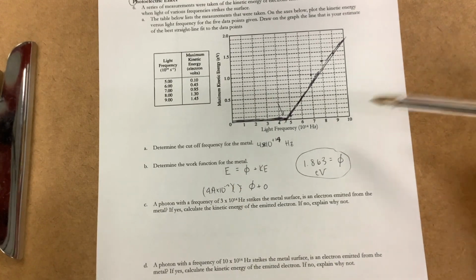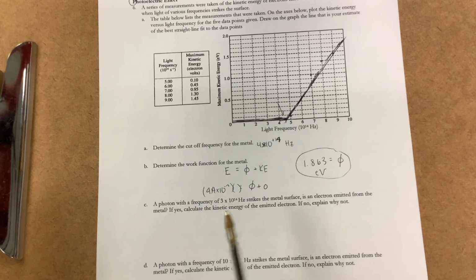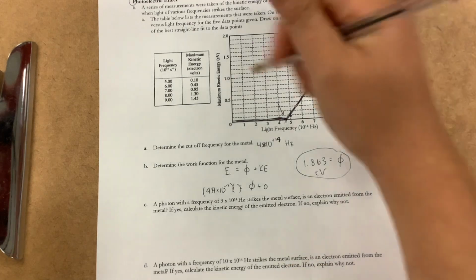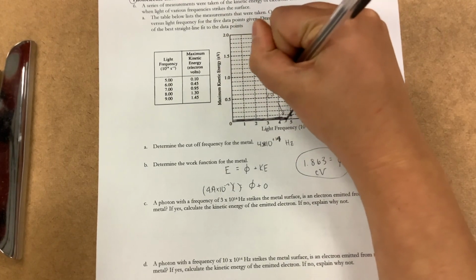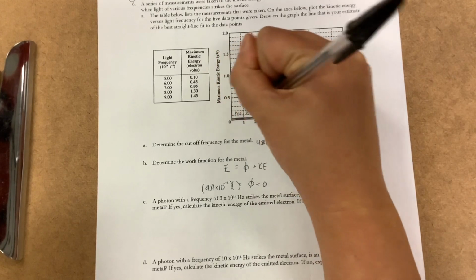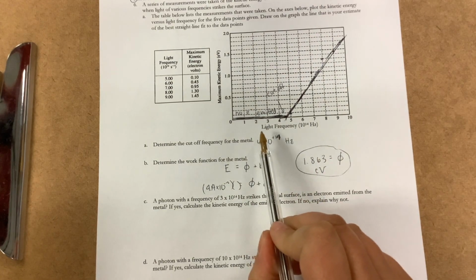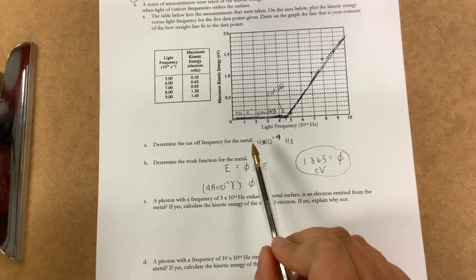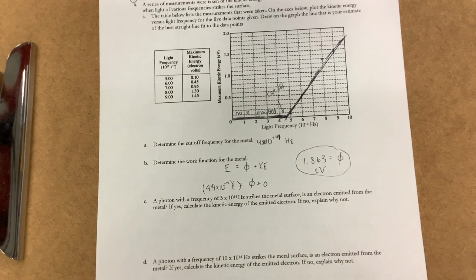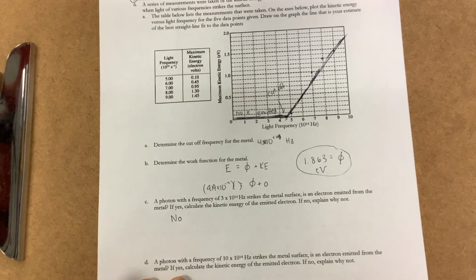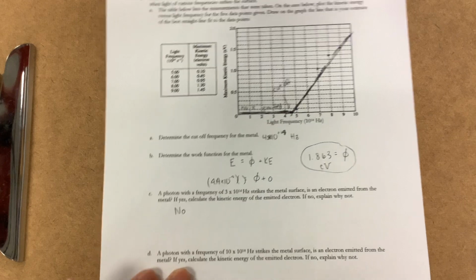So now, light is coming in, it's hitting a surface. If its frequency is only 3 times 10 to the 14th, that is below the cutoff frequency. And so no electrons come out. No electrons are emitted. If there's not enough energy, the photoelectric effect doesn't happen because my light waves are not constructively interfering, so they're not adding their energies and they're not escaping. So I said no. Electrons are not coming out because 3 is less than 4.5.